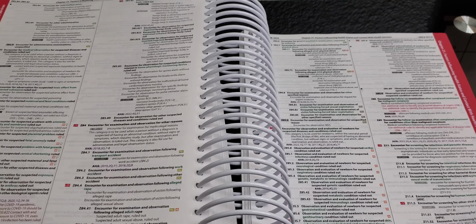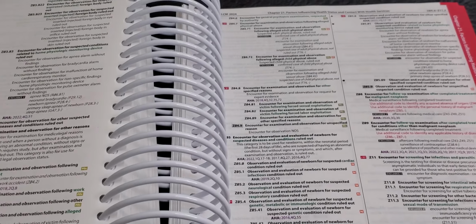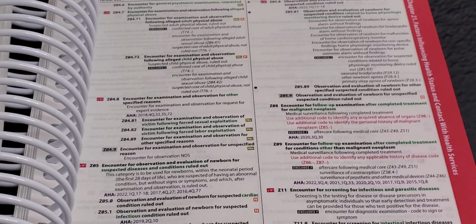Now, something else that's in the Optum books, I'm going to creep this forward as much as I can. But people have asked me about these before.